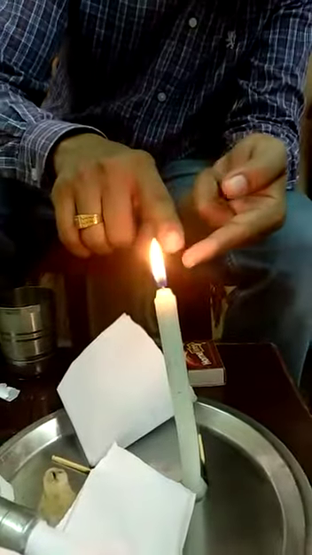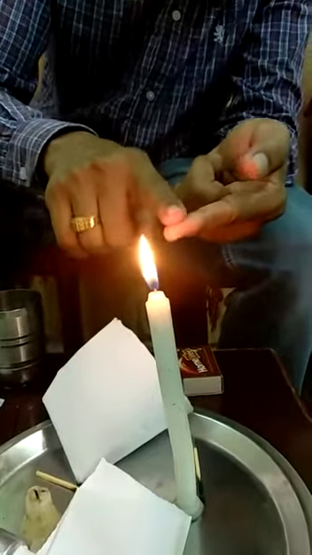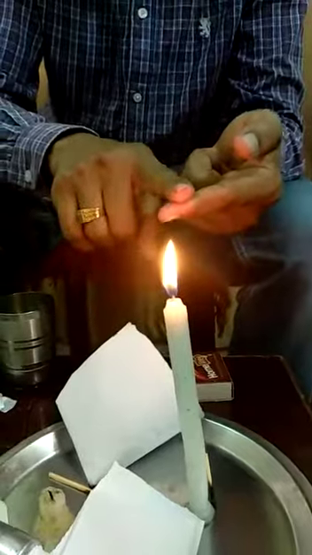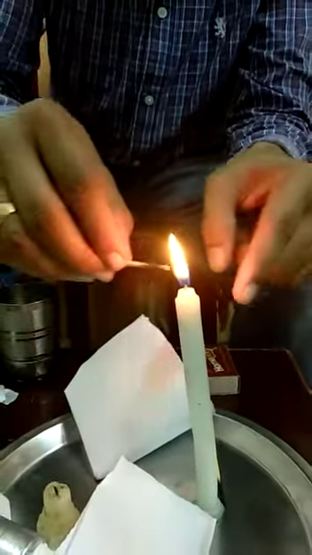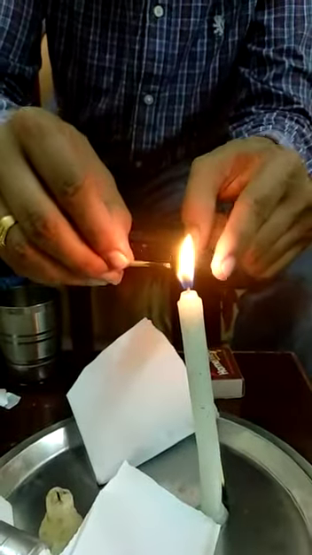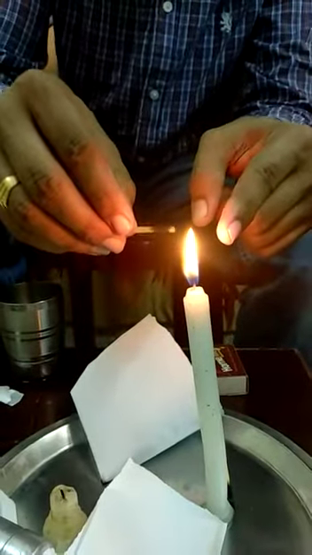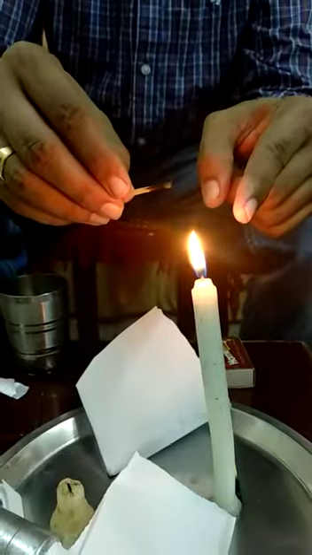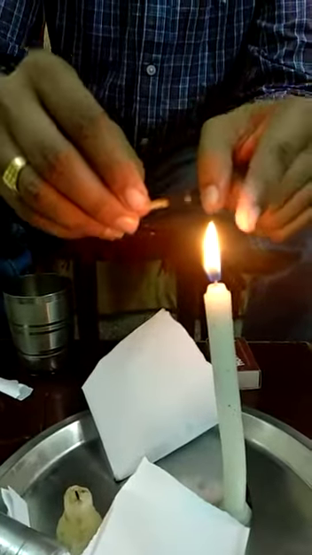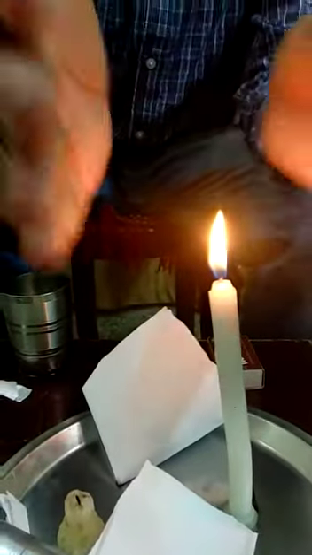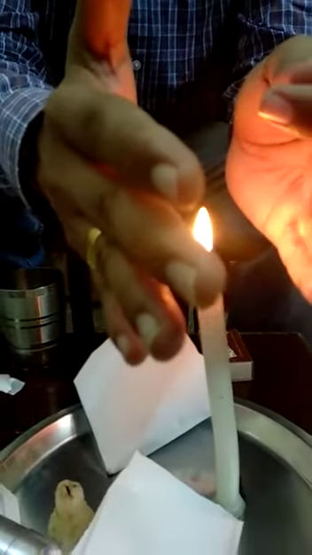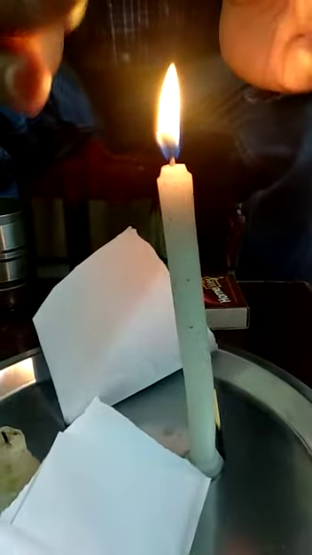You can see the innermost zone of the candle, which is dark in color, black in color. The flame of a candle is divided into three zones. The innermost zone, which is deep inside, and then another zone which is called the yellow zone, the second zone, and the third zone which is non-luminous, but still I am feeling the heat. You can also feel the heat when you do this experiment. So the innermost zone is the dark zone, the middle zone is the luminous zone, and the outermost zone is the non-luminous zone.